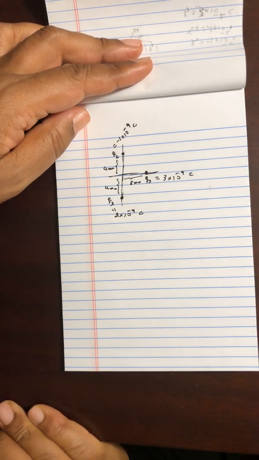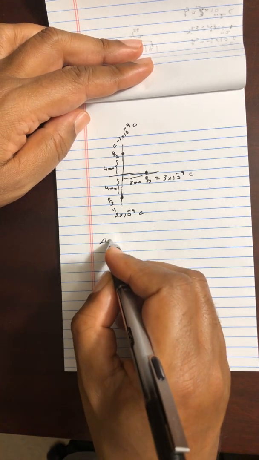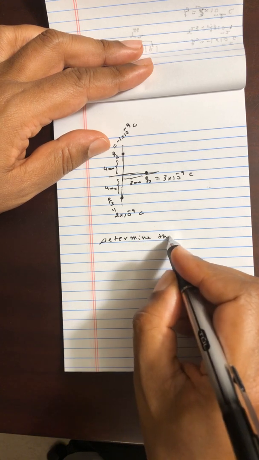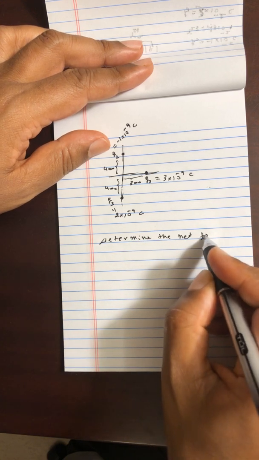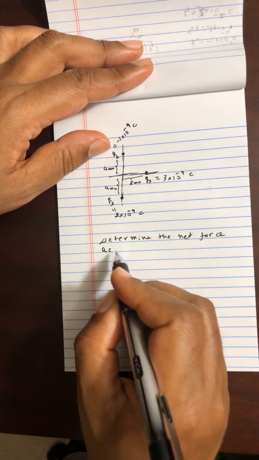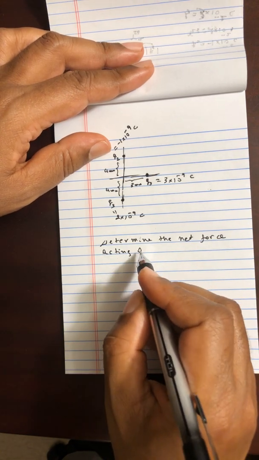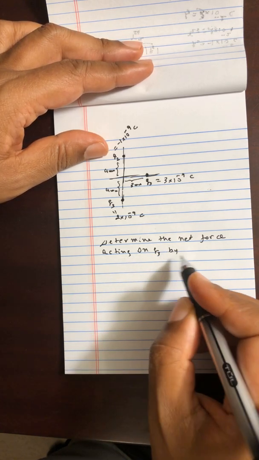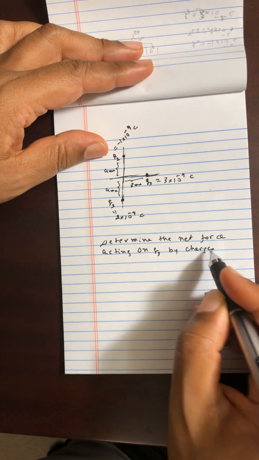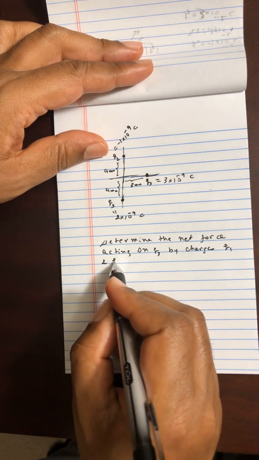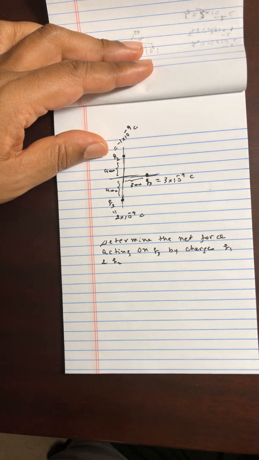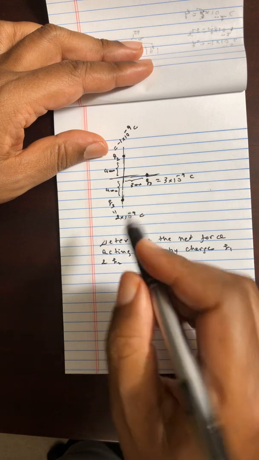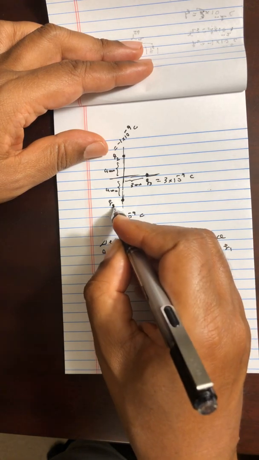Okay, so the question is, determine the net force acting on Q3 by charges Q1 and Q2. Okay, so we have two forces. Let's say this is 1, this is 2.